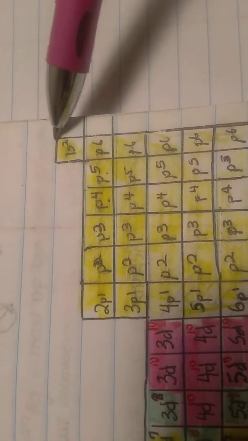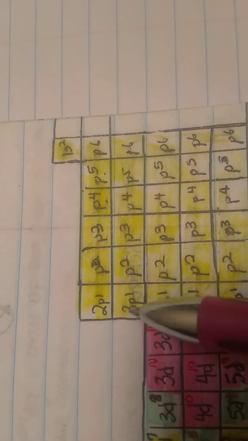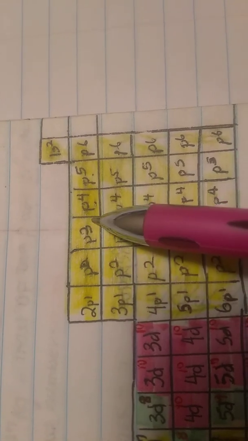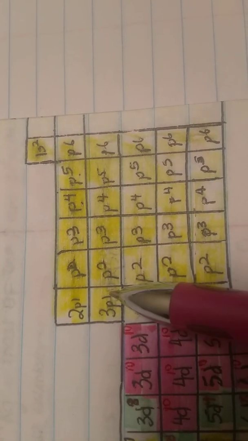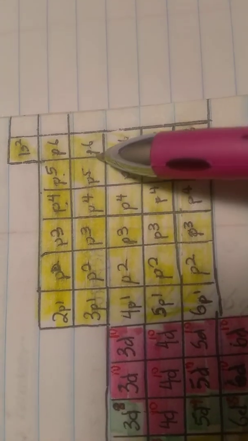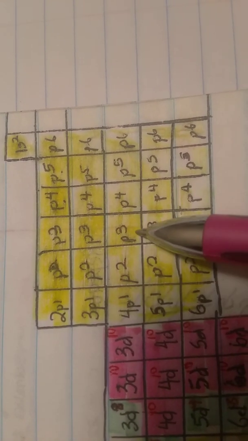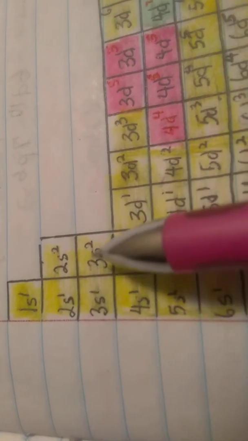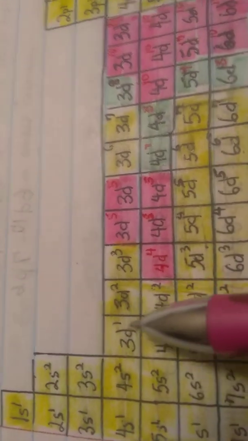So we'll do that first. Here I have 1s2, and that's it. And then for the p orbitals, I have 2p1, p2, p3, p4, p5, p6, and then 3p1 through p6, 4p1, same thing, 5p1, 6p1. And then for the s orbitals, I have my 1s1, 2, 3, 4, 5, 6, 7, and then the 2s2, 3, 4, 5, 6, 7.